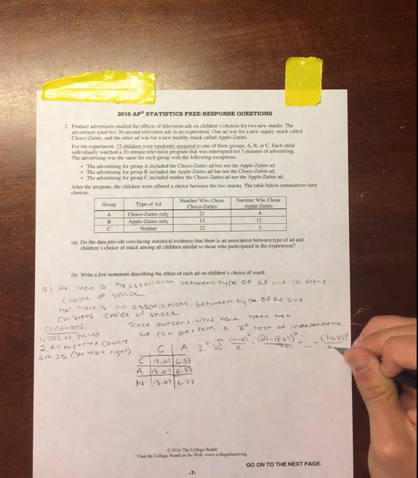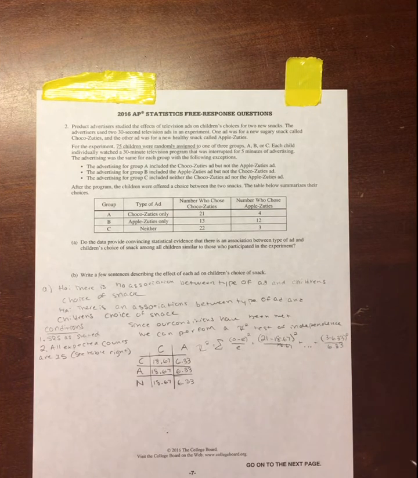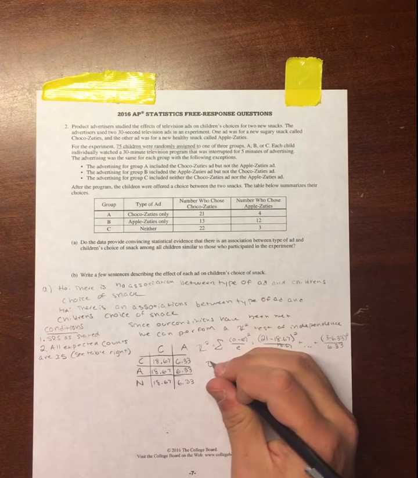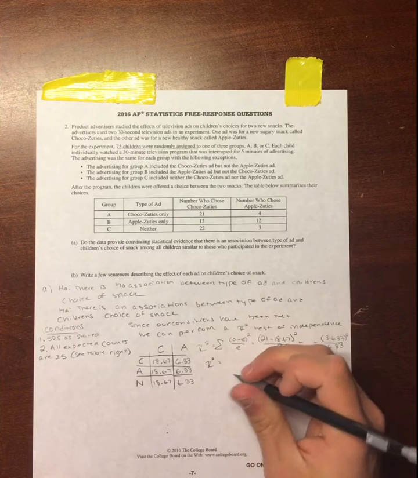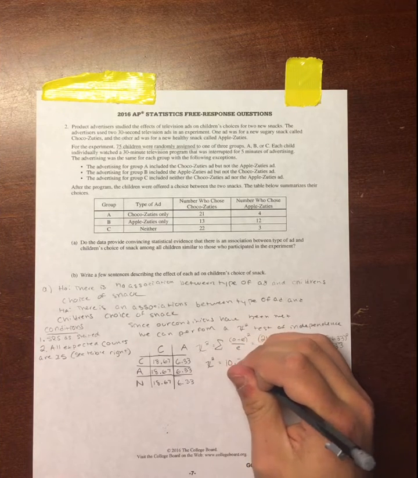Now, if our calculations are correct, the chi-square statistic should come out to 10.29.